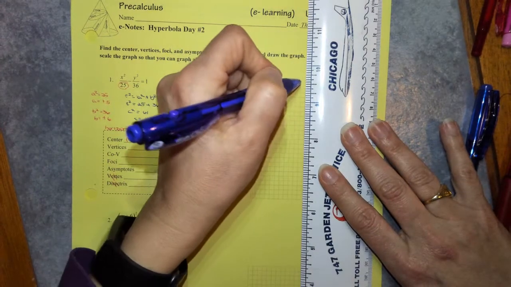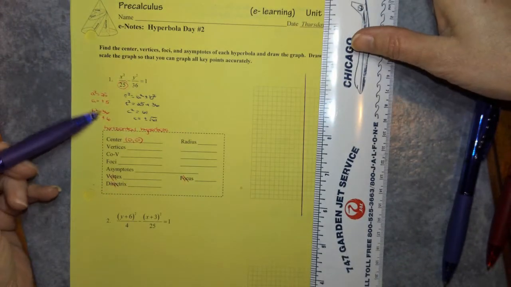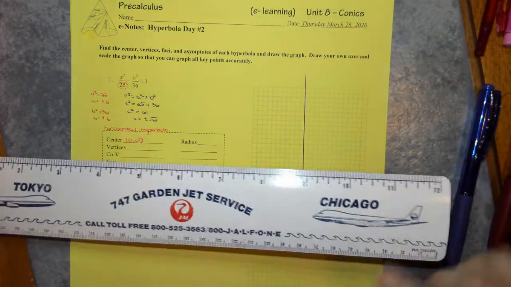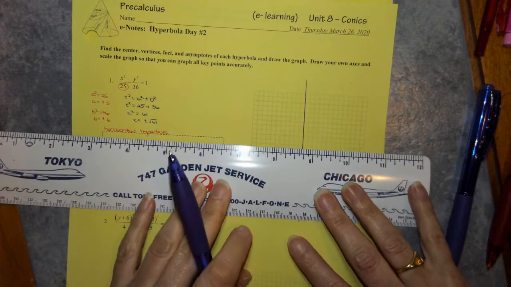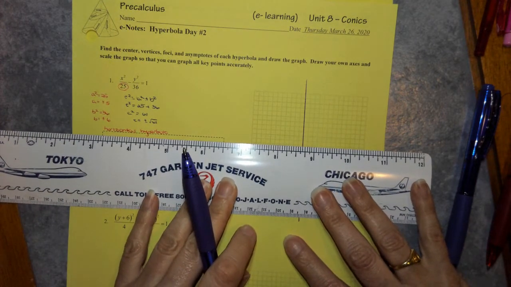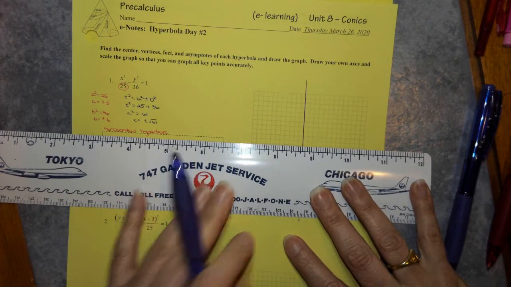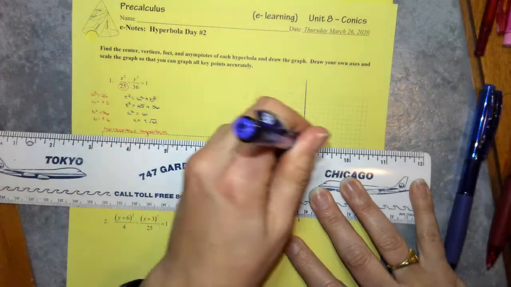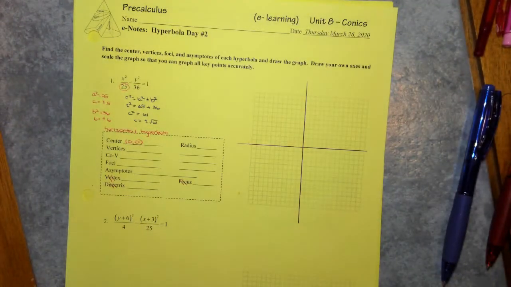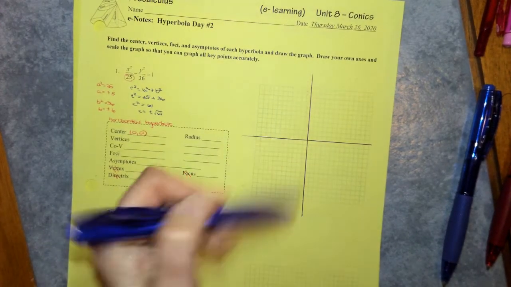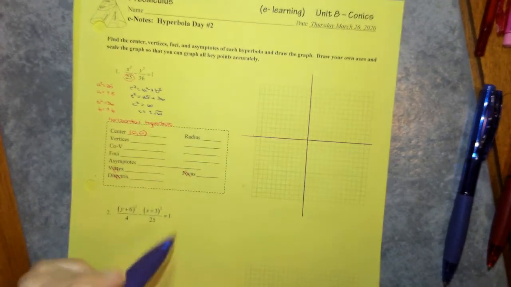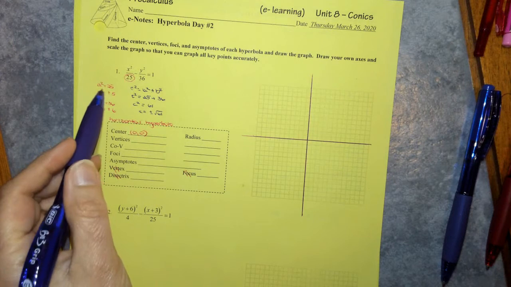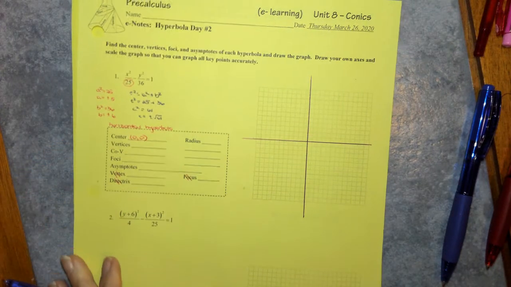I'm going to use purple for that right now. Because these numbers of 5 and 6 are relatively small, I can put the axes wherever I'd like because I think things will fit. If the numbers were larger, I might have to be careful and perhaps off-center my axes a little bit to make sure things are working. As you can see, I didn't put this directly in the middle, but that's okay as long as the numbers that I need will fit on there.